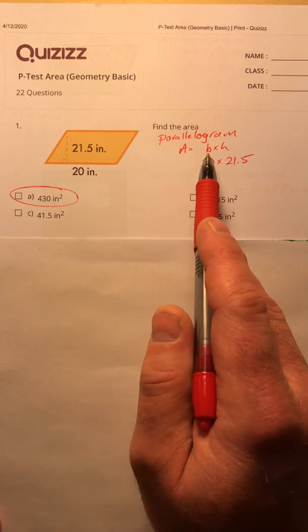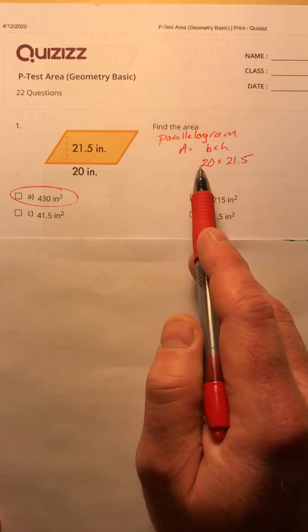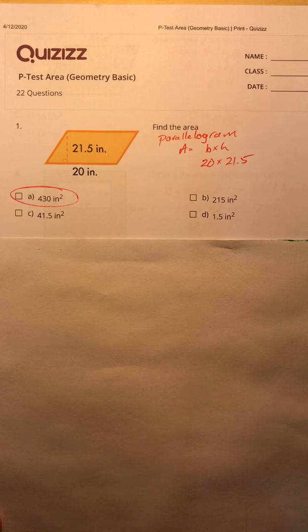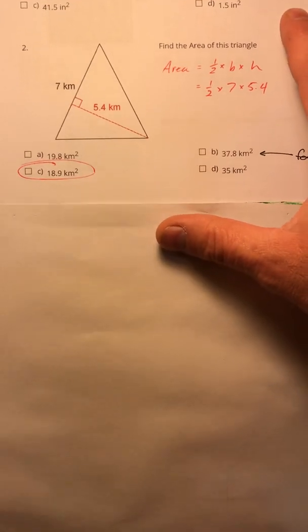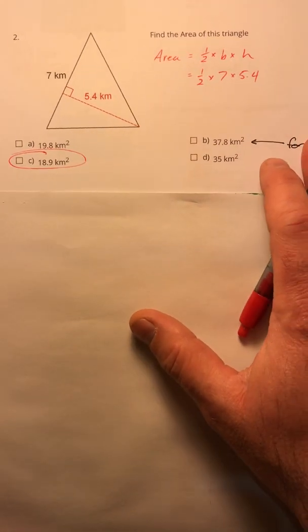By the way, it may be useful to make sure you have your formulas handy. You can use your note packet, or you can make a formula sheet to help you get through this practice test and test. Problem number 2, this is about the area of a triangle.